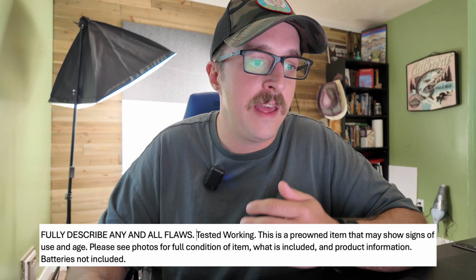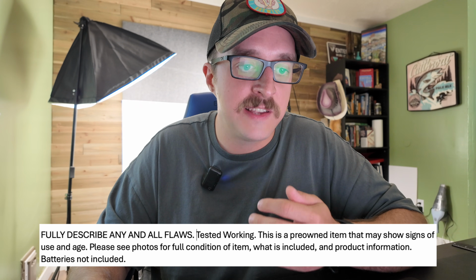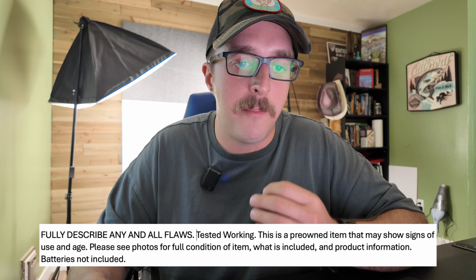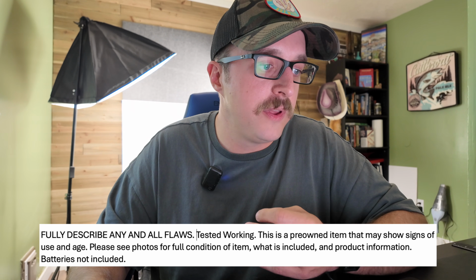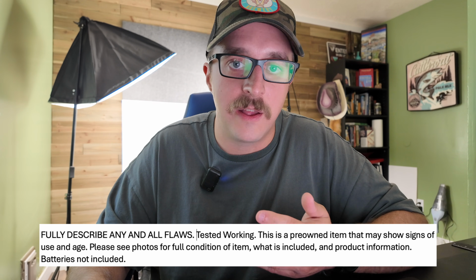I'm going to say this item has a scratch on the front right corner. This item is tested and working. This is a pre-owned item that may show signs of use and age. Please see photos for full condition of item, what is included, and product information.